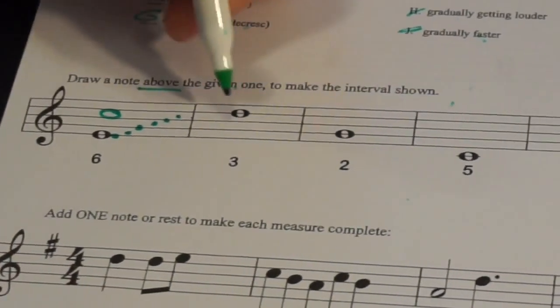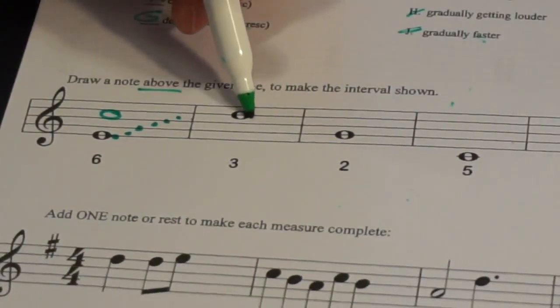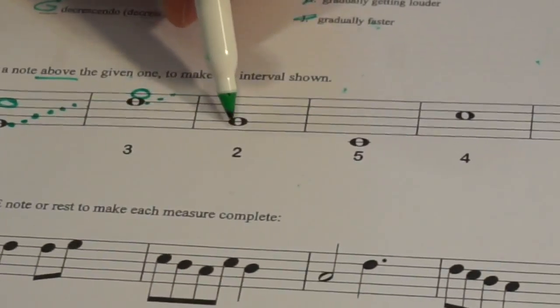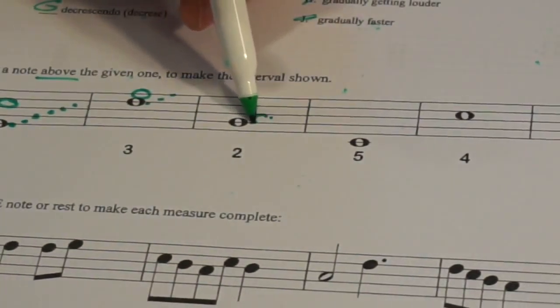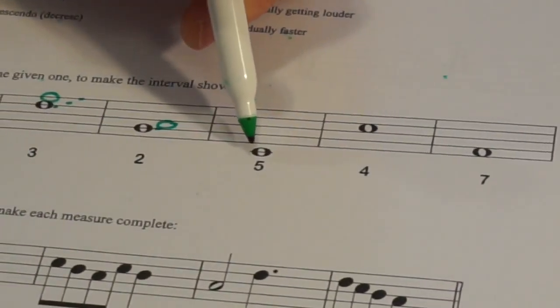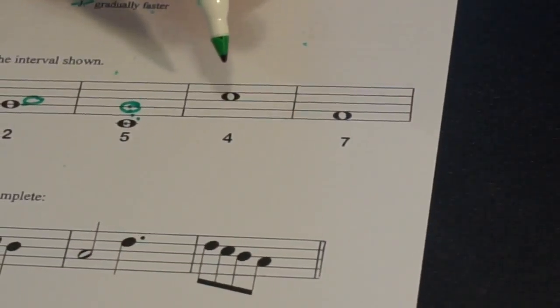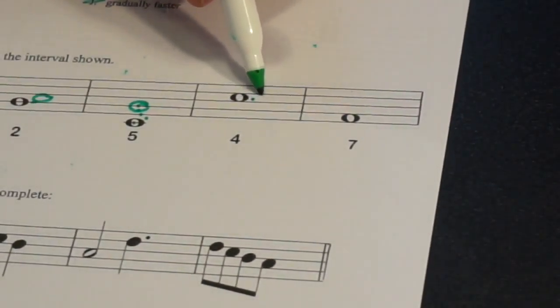And then this one's a 3rd. So we go 1, 2, 3. Easy. This one's a 2nd. 1, 2. Right there. This one's a 5th. 1, 2, 3, 4, 5. Right there on the G line. And this one right here is a 4th. 1, 2, 3, 4.